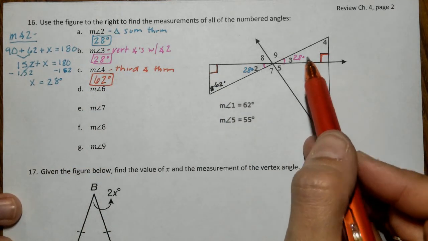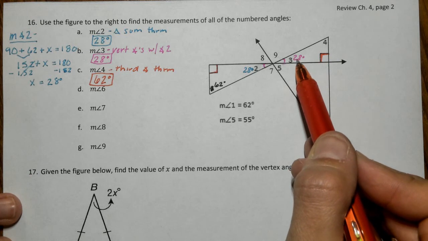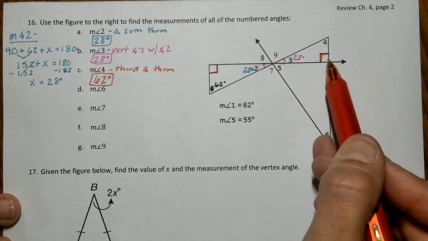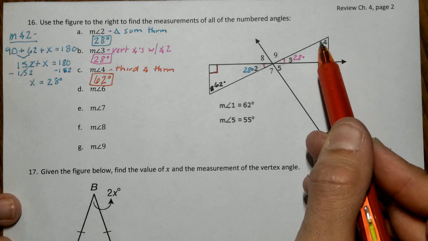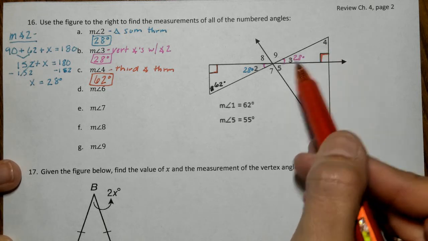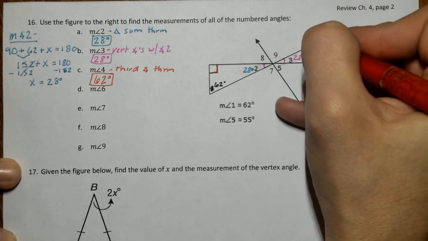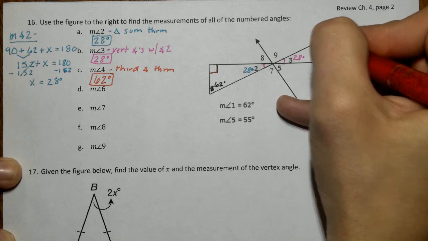Again, if you don't know about the Third Angle Theorem, I know I've mentioned it in my class briefly, but if you don't know, then you can just use the Triangle Sum Theorem: 28 plus 90 plus x equals 180, and then you could subtract. You can also do it that way. But I want to let you guys know about that and kind of practice that.